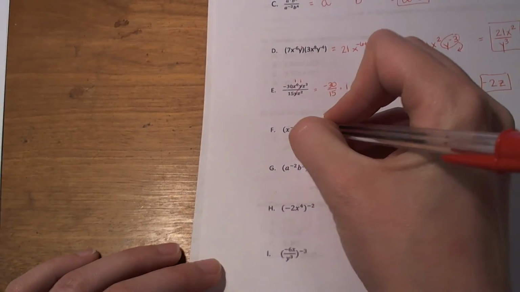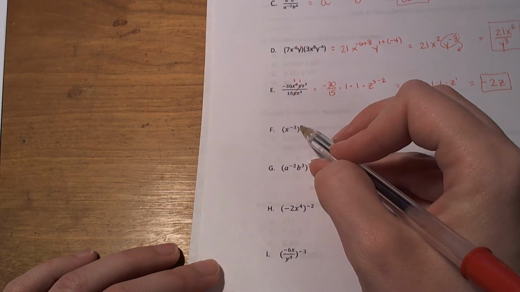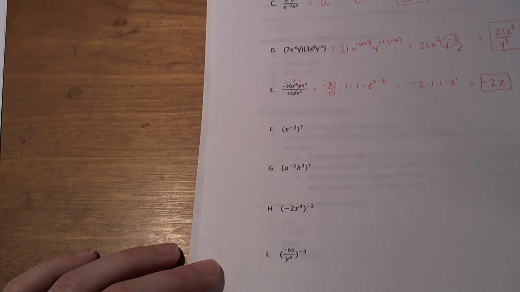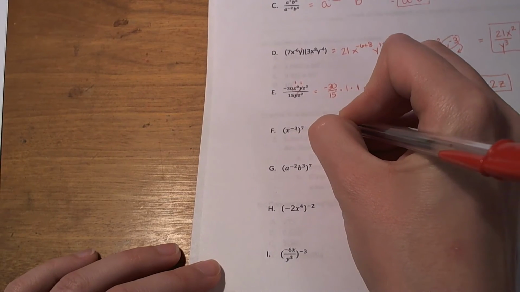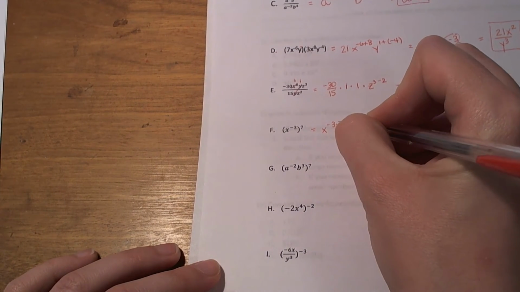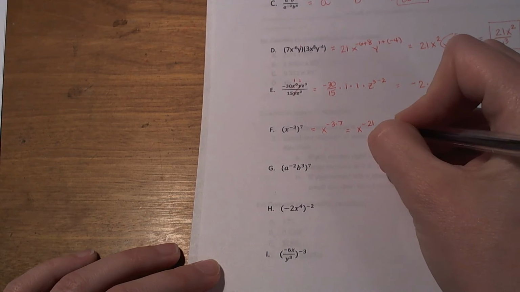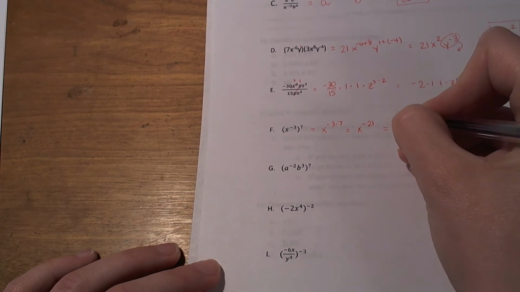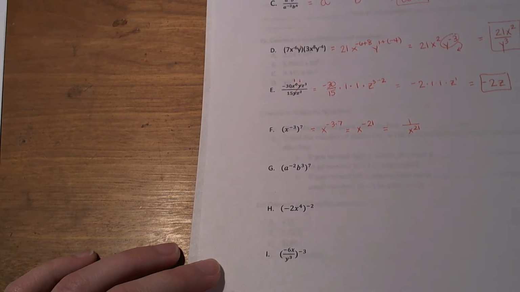For f, recall from last class that one base raised to 2 exponents means you multiply the exponents. So this is x to the negative 3 times 7, which gives us x to the negative 21 power. To fully finish for positive exponents, we now flip that to be 1 over x to the positive 21 power.